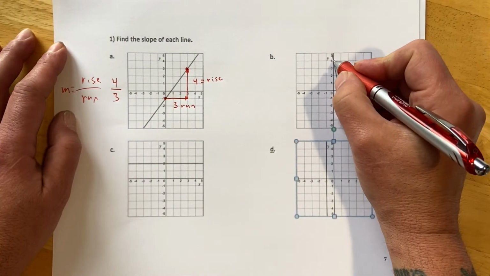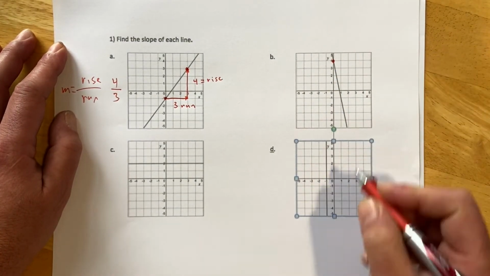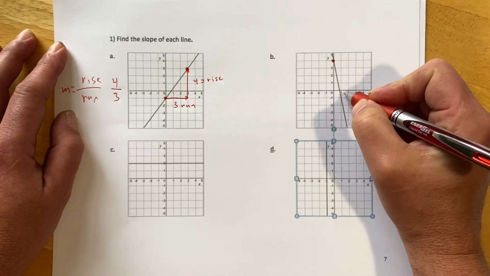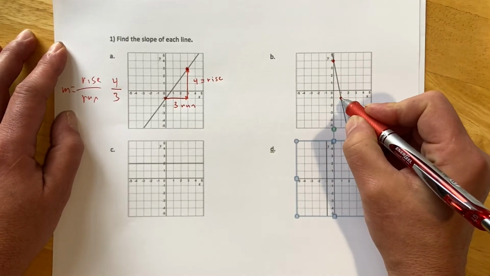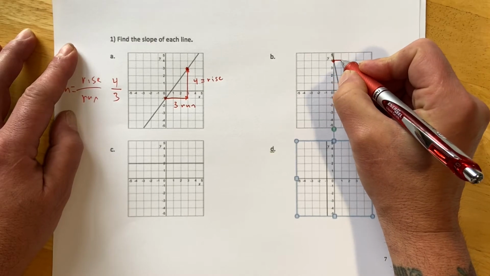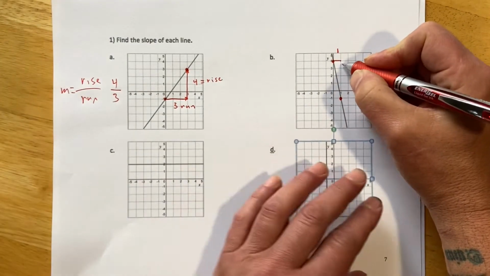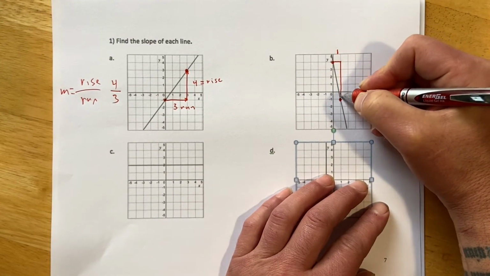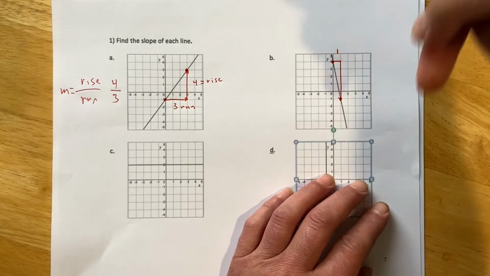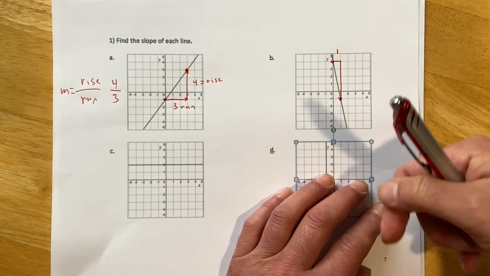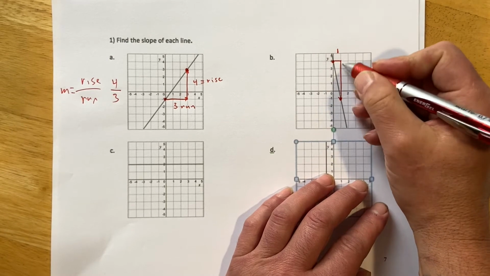B over here, I'll do the same thing. There's this intercept right there I'm going to use. And then it looks like my next good point is right down here. So this one appears to be running 1. But now notice my rise is down, right? So it's actually not rising, it's declining. And this is a negative slope.